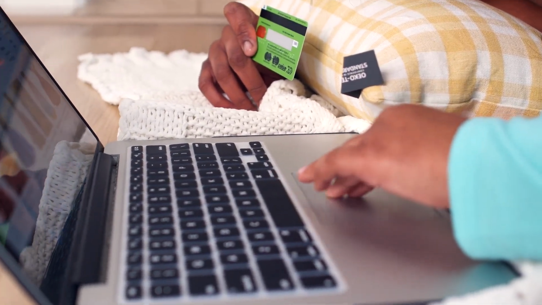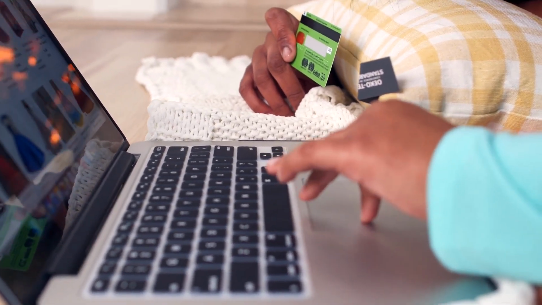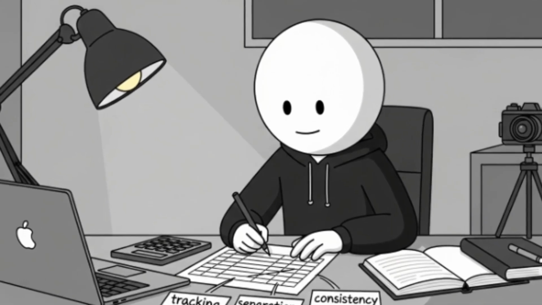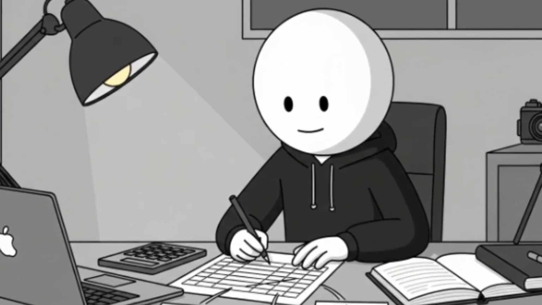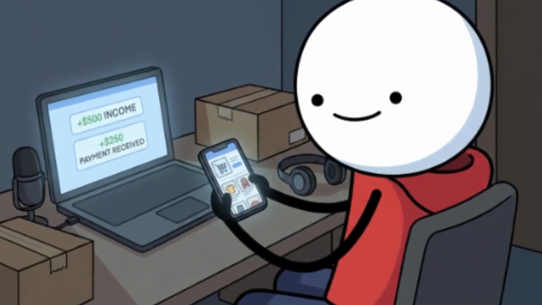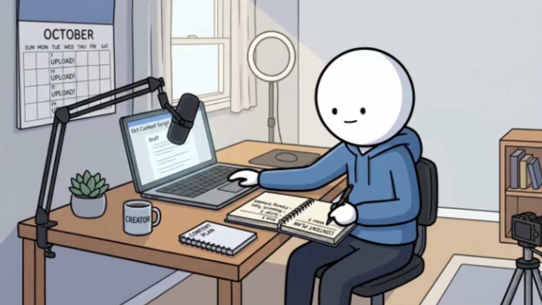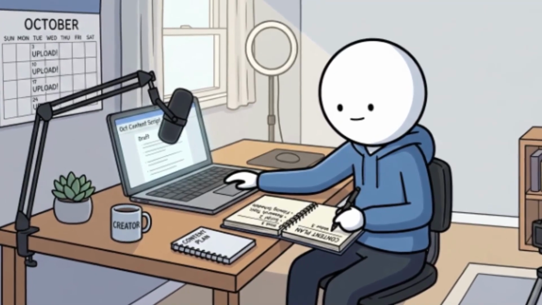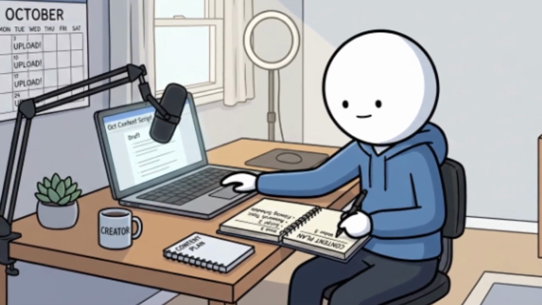Now let's talk about PC users. Open the Microsoft Store or go directly to the redeem page on your browser. Sign in with the same Xbox account you use on your console. Then enter your code in the redeem box and click Confirm. The balance will sync automatically across all devices.